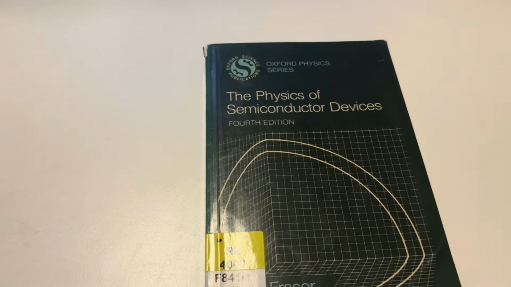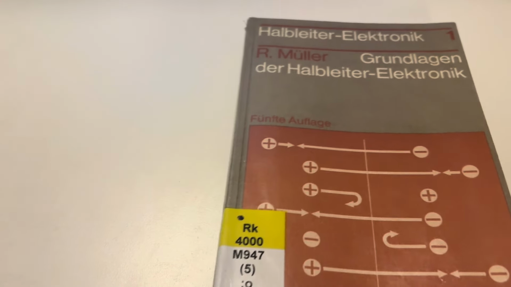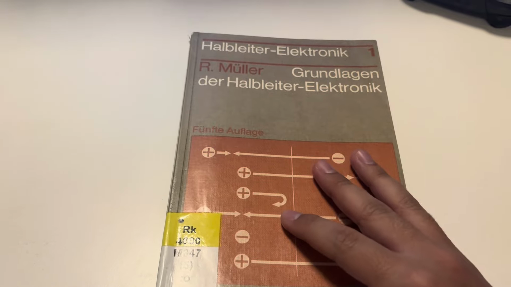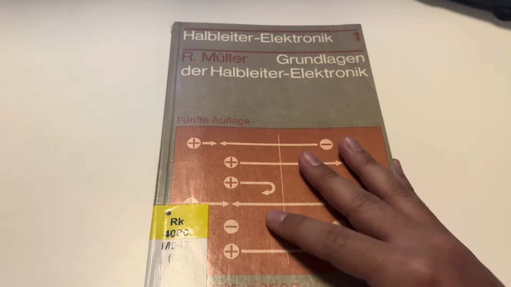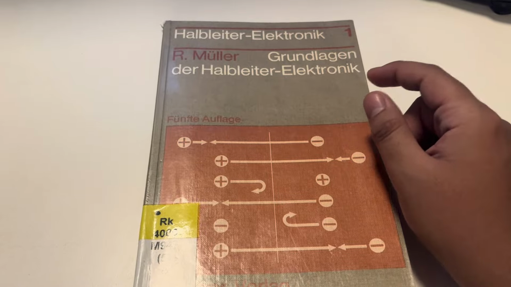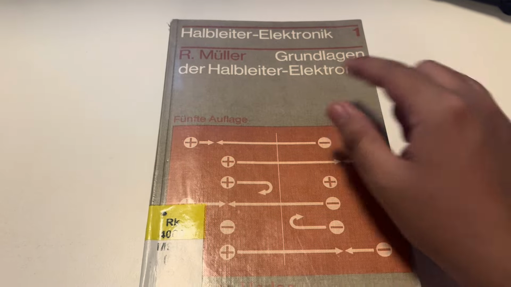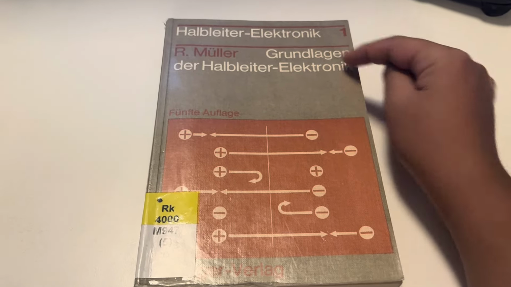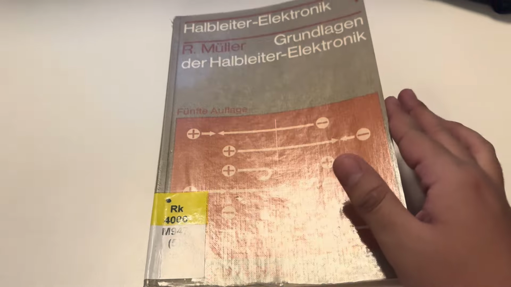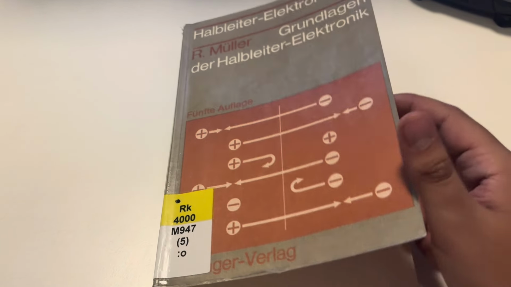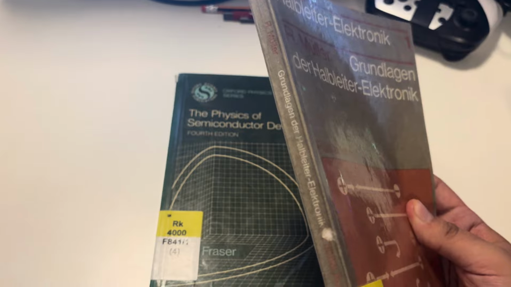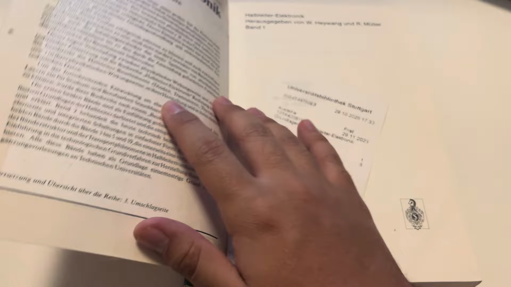Now, some other books. This is another book that our professor recommended to us, and it's actually my next read after this one. This is Grundlagen der Halbleiterelektronik, which is in German, but would translate to fundamentals of semiconductor electronics. It's by Robert Müller, and it's published by Springer Verlag, which became international, but it's actually German. This is the first volume in a long series. I noticed tens of volumes.